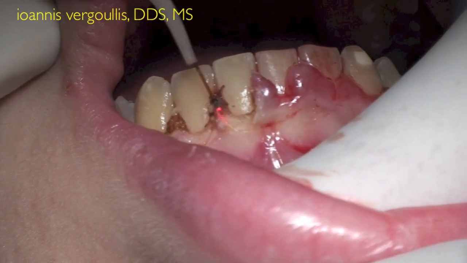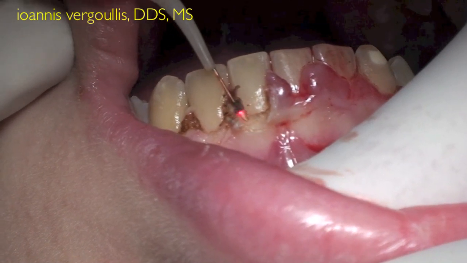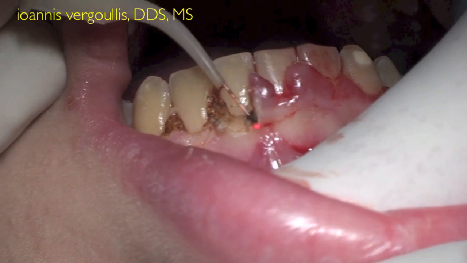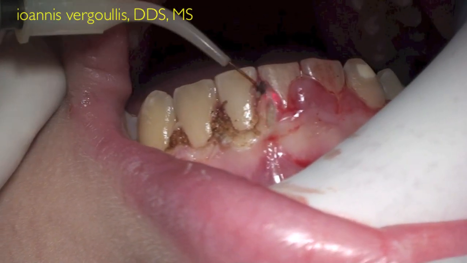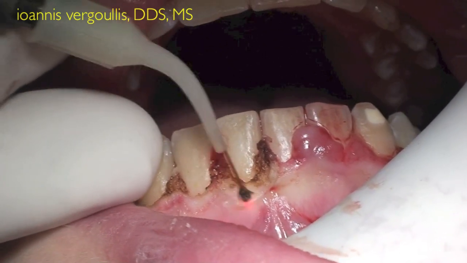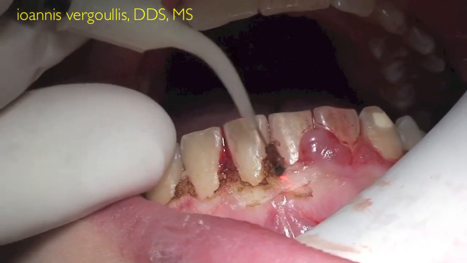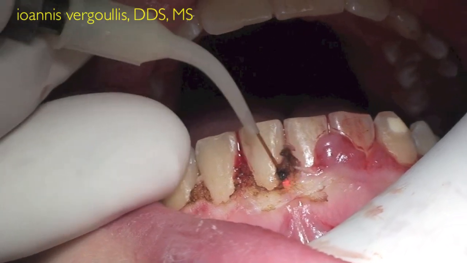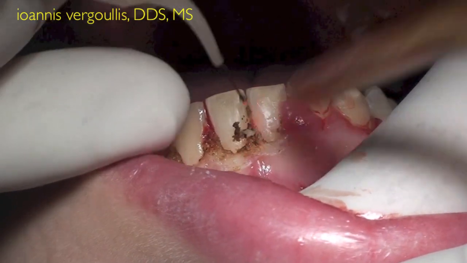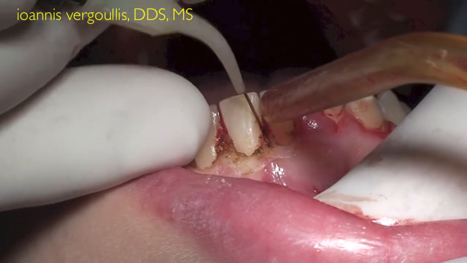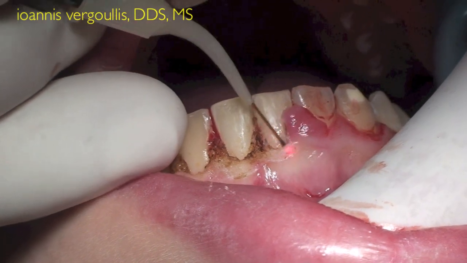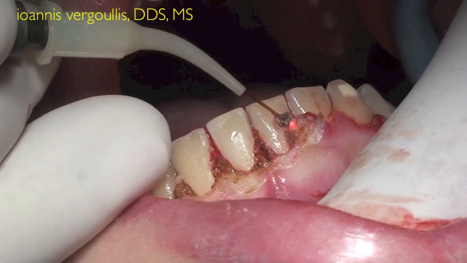Utilizing the laser makes the procedure take more time compared to using a scalpel. So you need to be patient. As you can see, we also de-epithelialize around the border of our free gingival margin, and this will allow better tissue adaptation throughout the post-operative healing period.